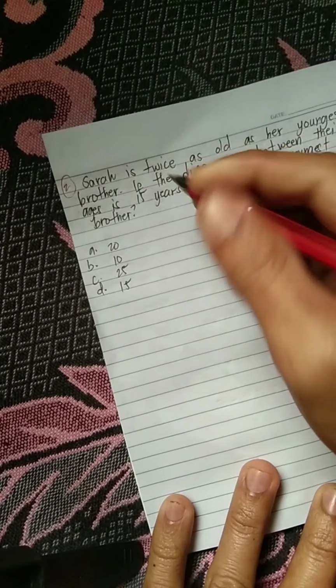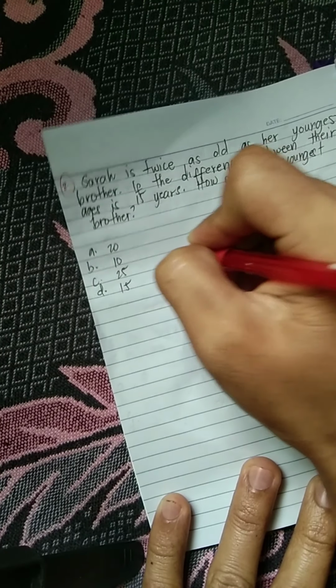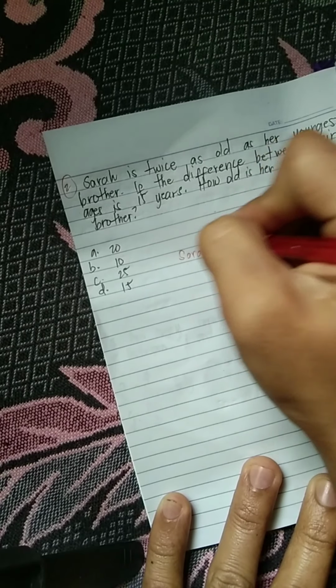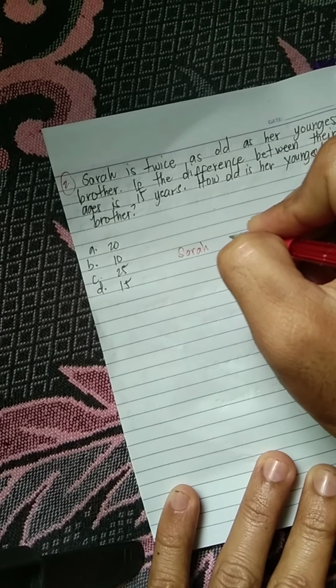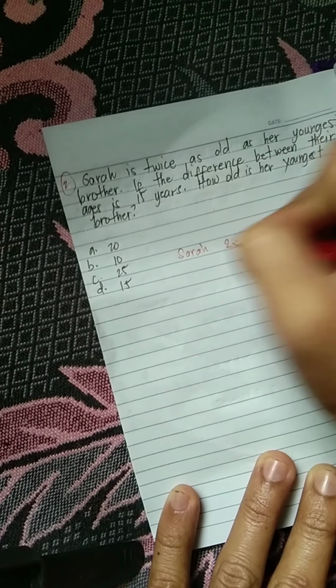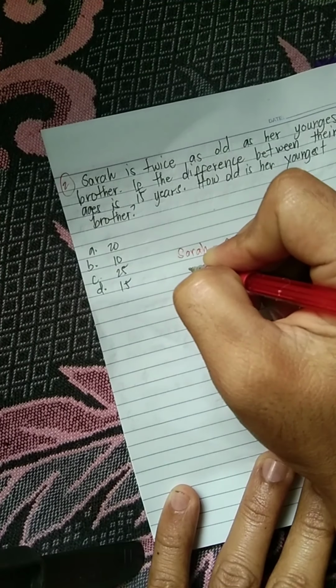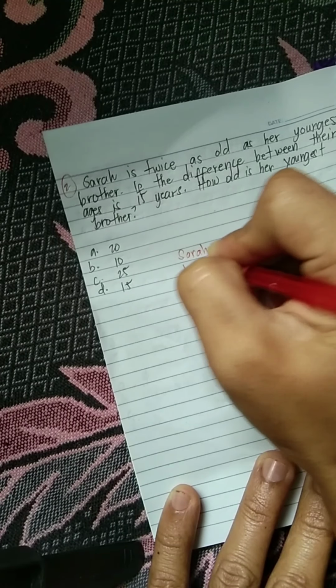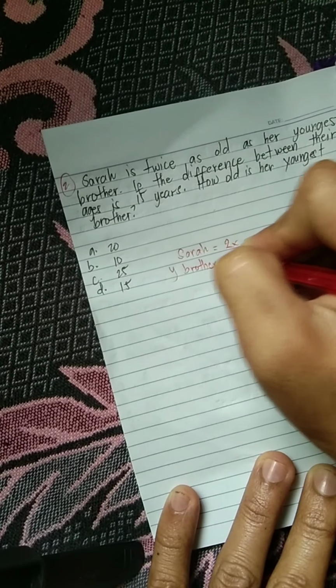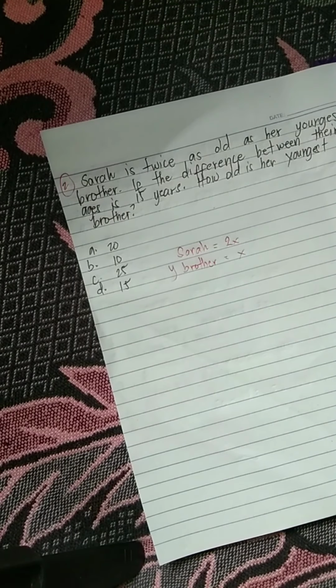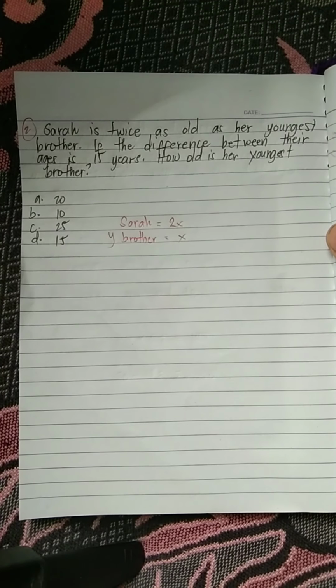So, Sarah is twice as old as her youngest brother. So, Sarah will be 2x. And her youngest brother is x.